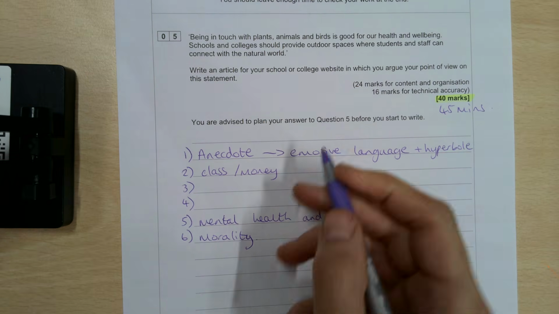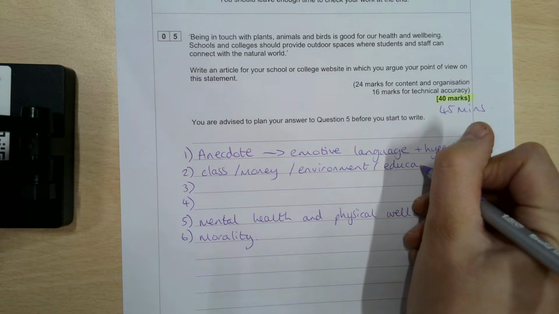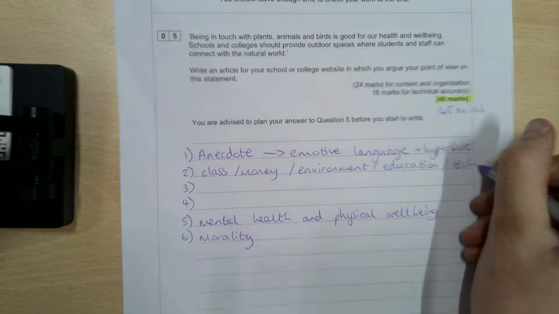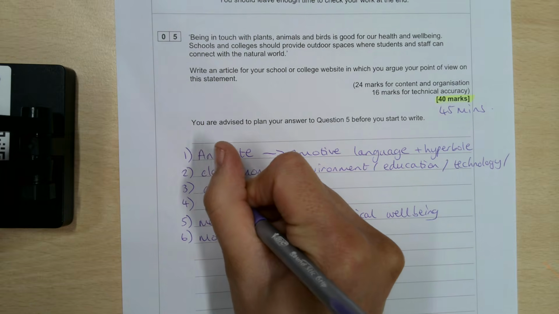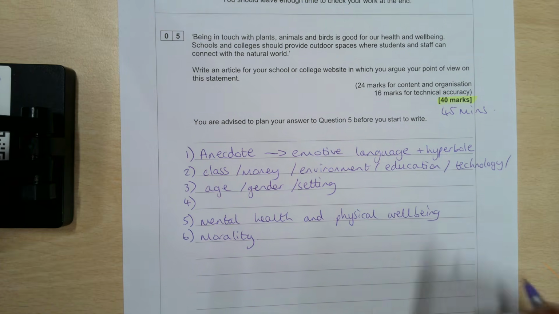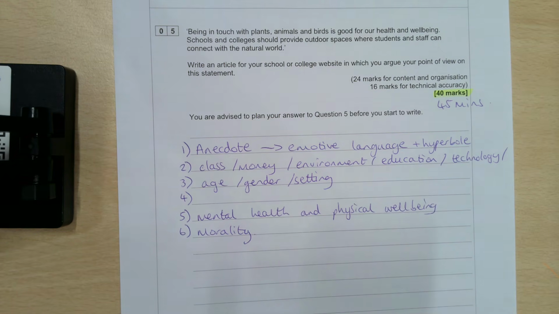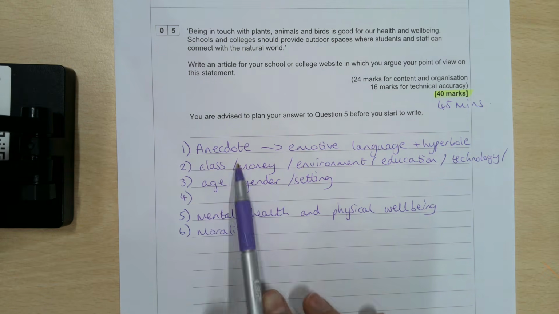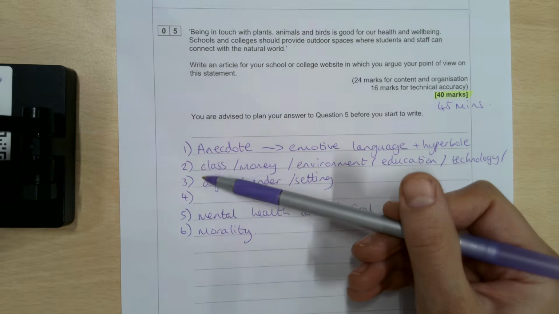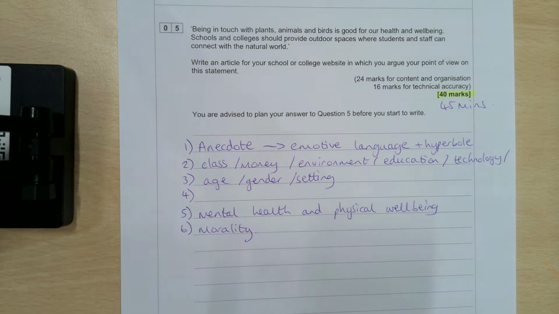So we're thinking about class, money, the environment, education, technology, age, gender, setting, so maybe like the location of something, what else have we got there? Written age, education, yep. So you then choose 3 of those that will be your paragraphs here. Okay, and then you've got a different focus. If not, you're just going to repeat yourselves and you're just going to be saying the same thing over and over and over again.